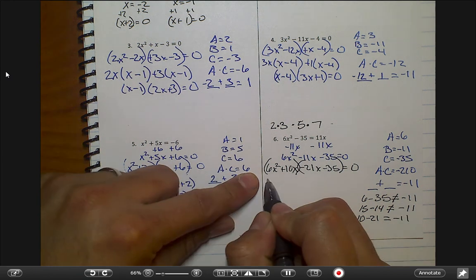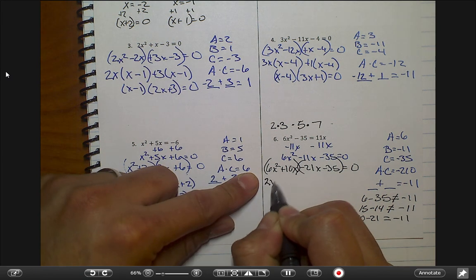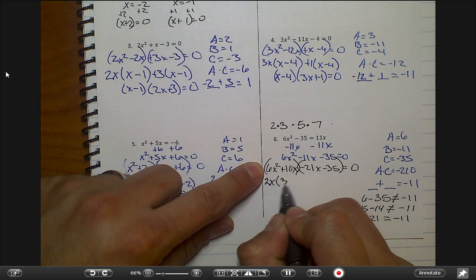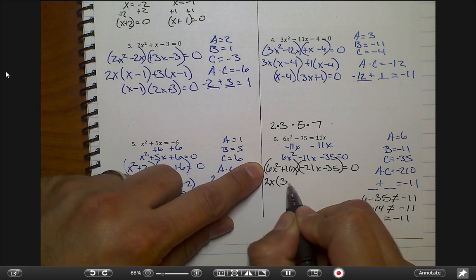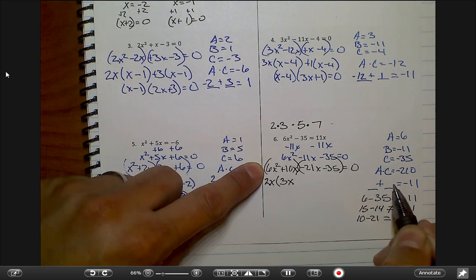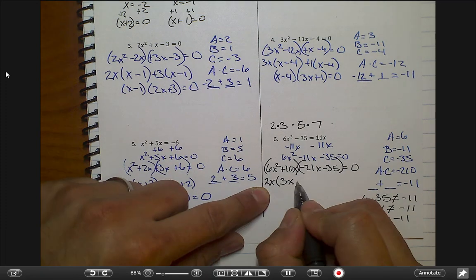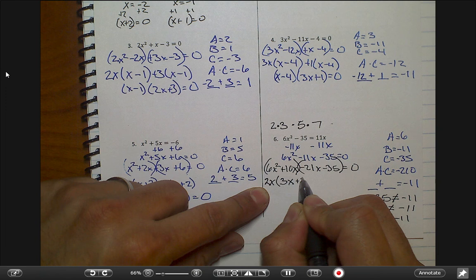So what about the variable? They both have an x, right? So 6 divided by 2 is 3, and x squared divided by x is x, right? And what about the 10 divided by 2? 5. So x and x, so it is a plus 5.